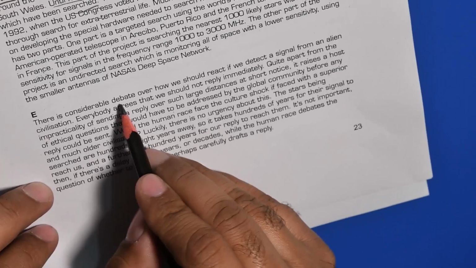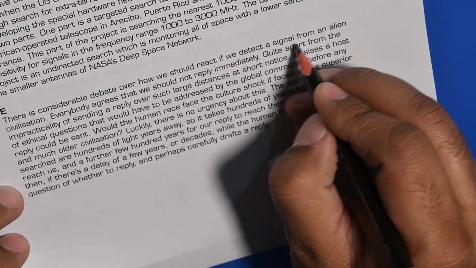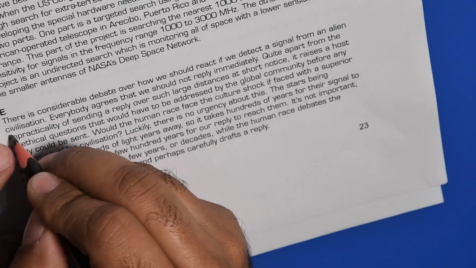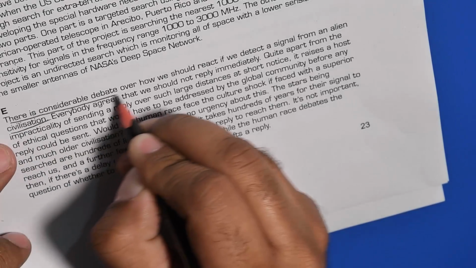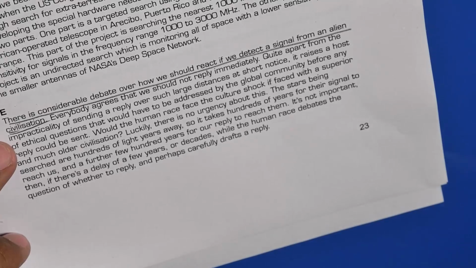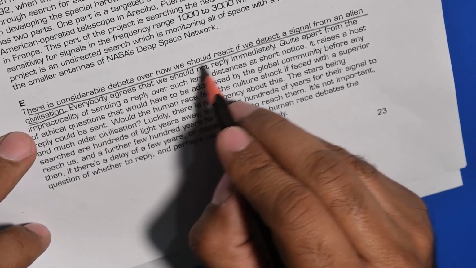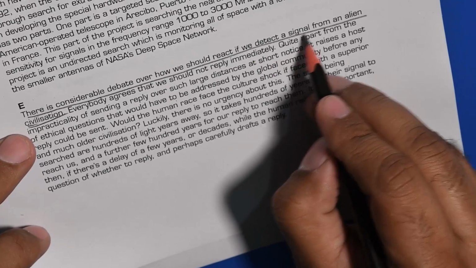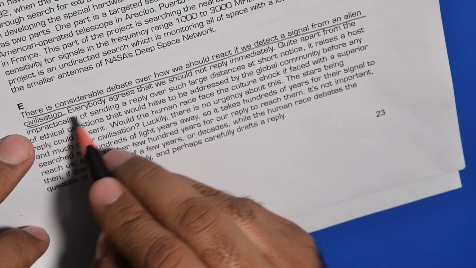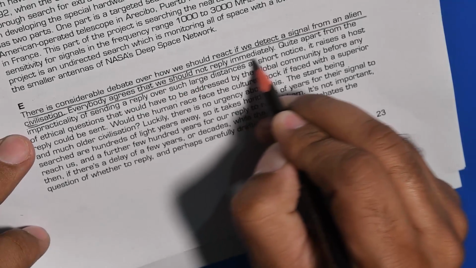There is considerable debate over how we should react if we detect a signal from an alien civilization. Wow, wonderful sentence, because I've already read the options in the list of headings, so it rings a bell. There is considerable debate over how we should react if we detect a signal from an alien civilization. Everybody agrees that we should not reply immediately.